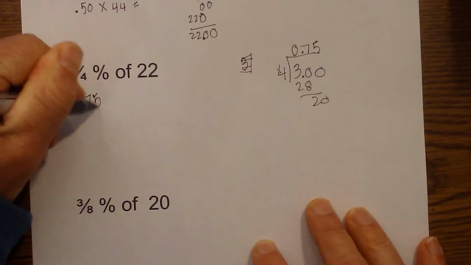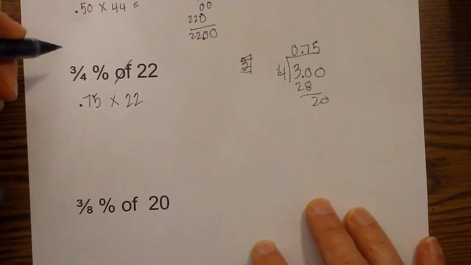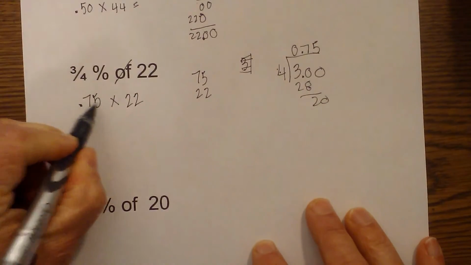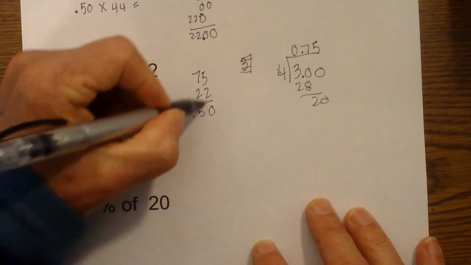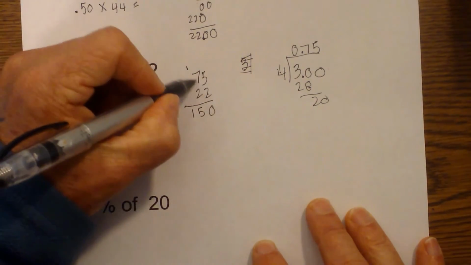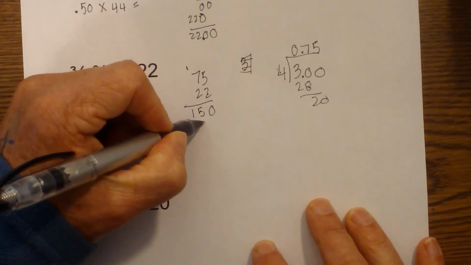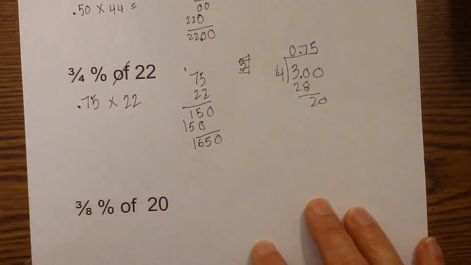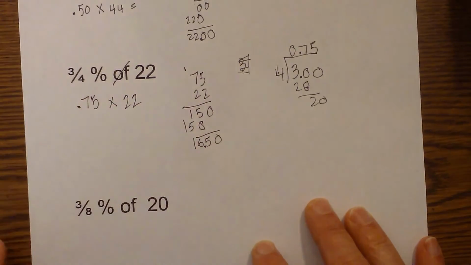Now we have 0.75. I replace the of with a multiplication. And now I just multiply. I now have 75 times 22. I'll move the decimal 2 places to the right in just a moment. So that becomes 0, 15, because 2 times 5 is 10. Carry the 1. 7 times 2 is 14, which becomes 15. And repeat the same thing again. And so now I have 1,650. And I move the decimal 2 places to the right, so it becomes 16.